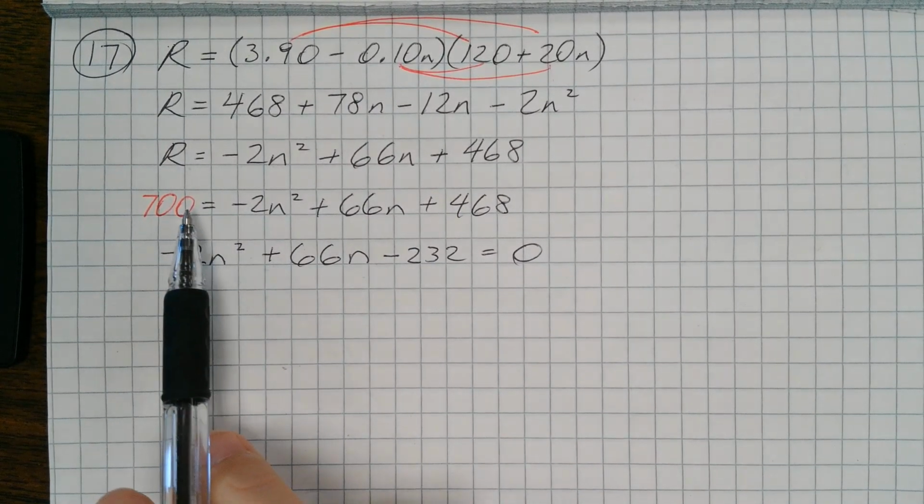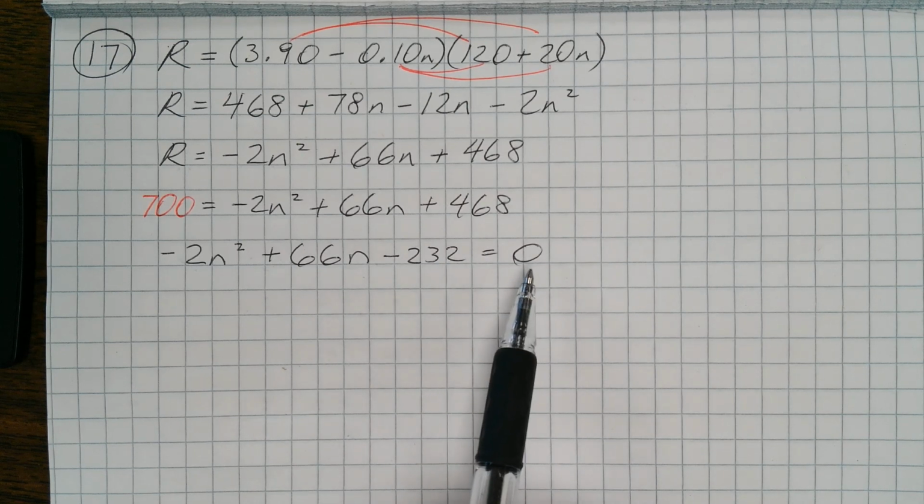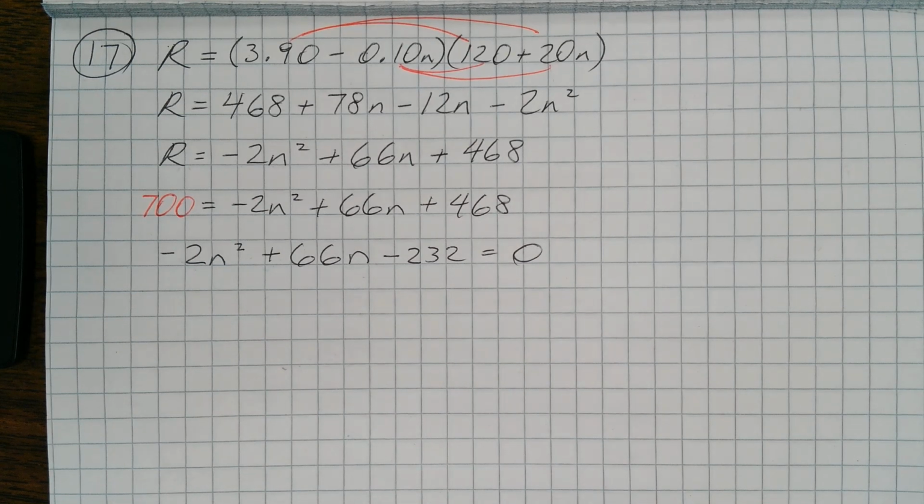Okay, 468 minus 700 gives me negative 232. Now that I have this in standard form, what should I do?